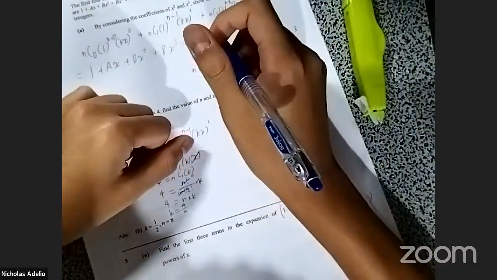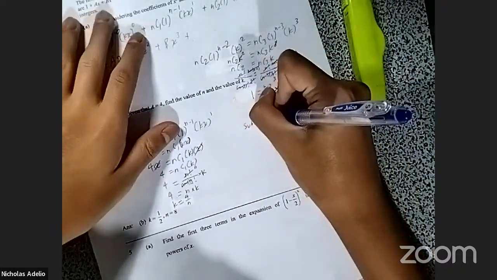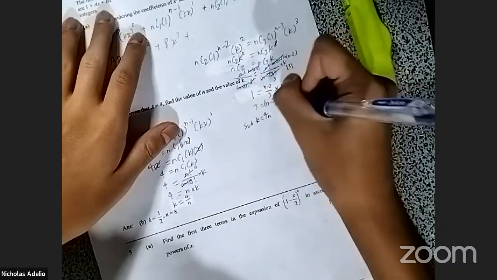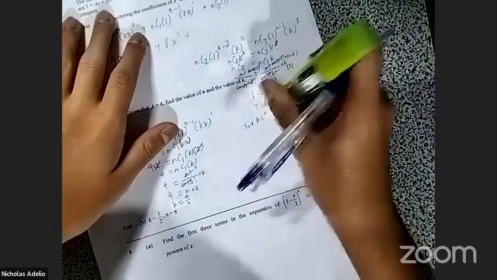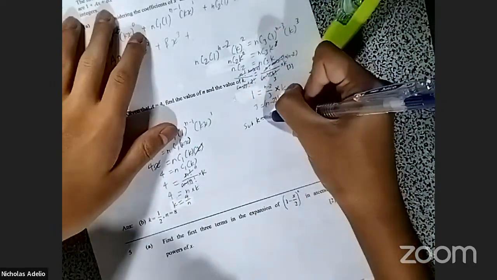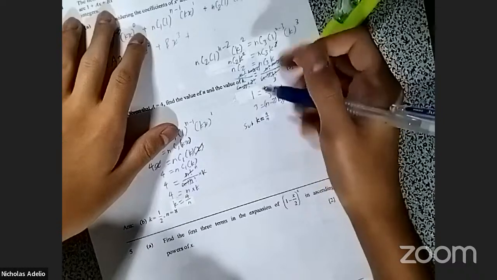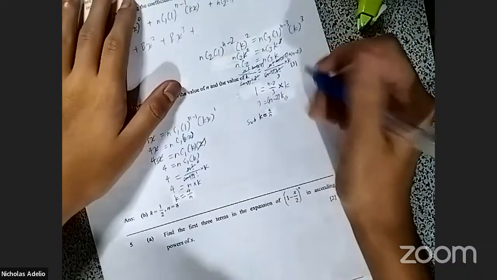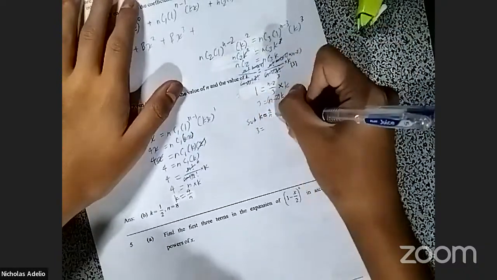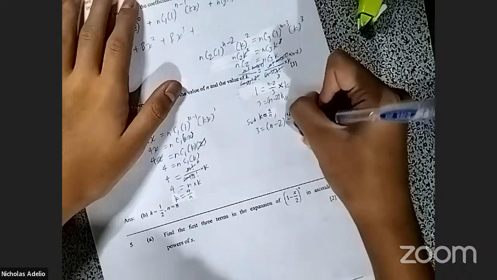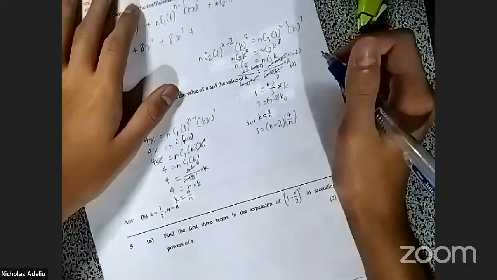Sure. Switch this to be n times k equal 4, and then if I divide by n, it'll be k equal 4 over n. So then if I sub k equal 4 over n, 3 equal n minus 2, 4 over n. All right. You have one equation and one unknown.